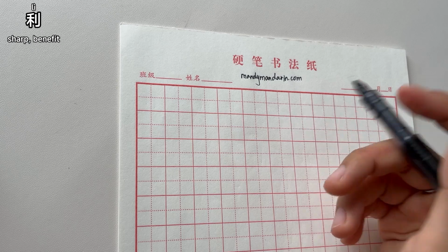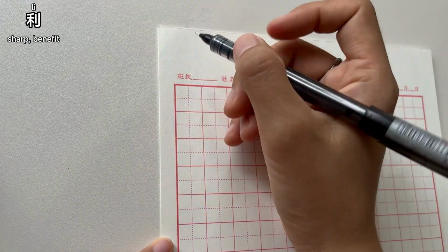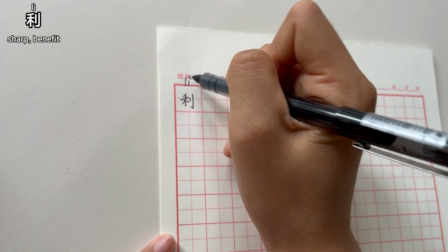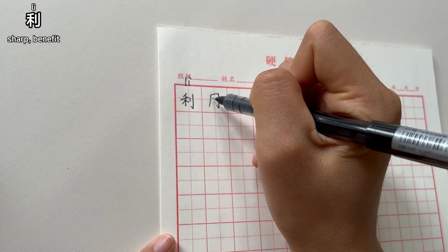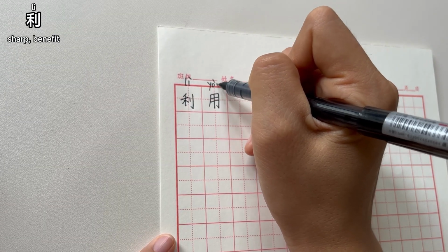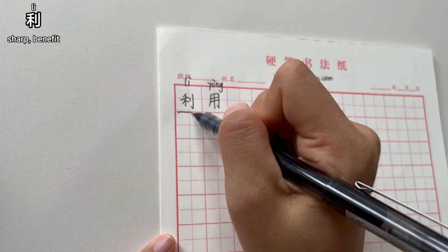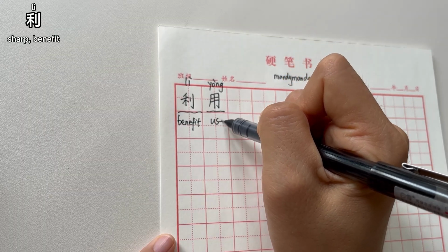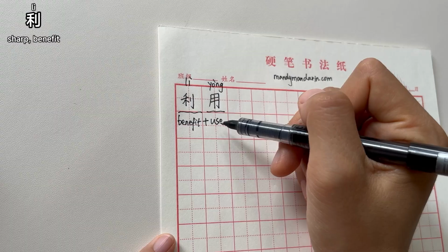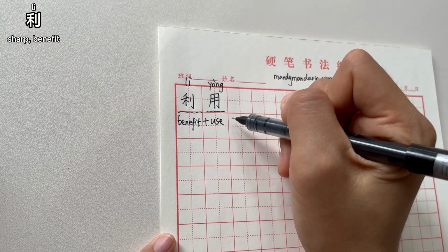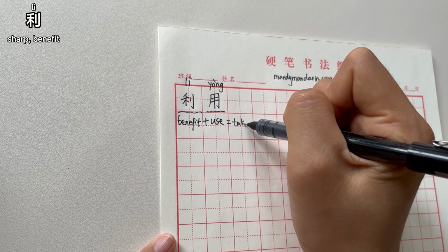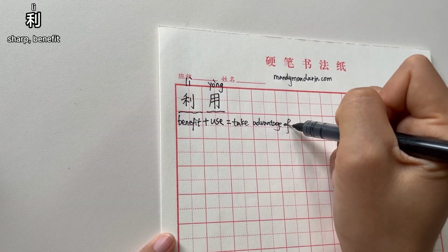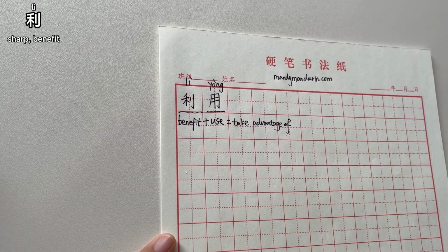Here are more examples for the 利. We can say 利用. 利 is benefit. 用 is to use. So you use it for your own benefit. That would be you take advantage of something. I'll give you a sentence.